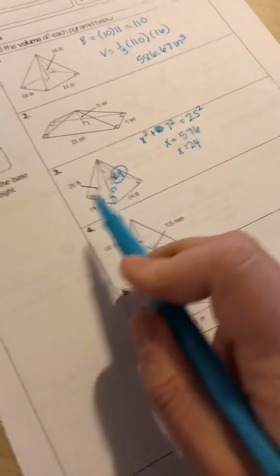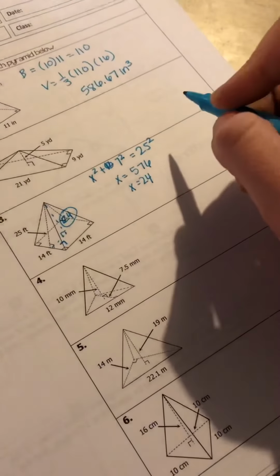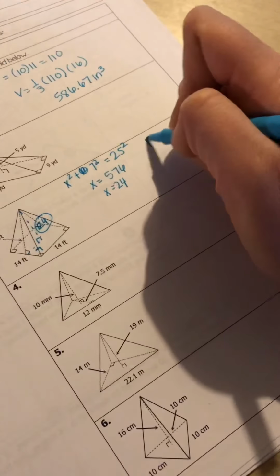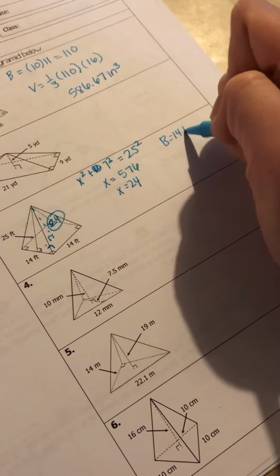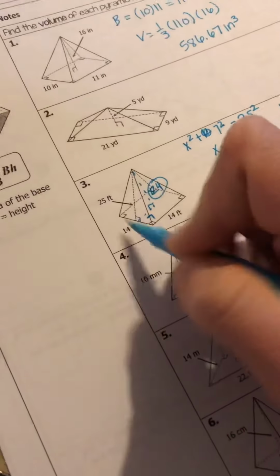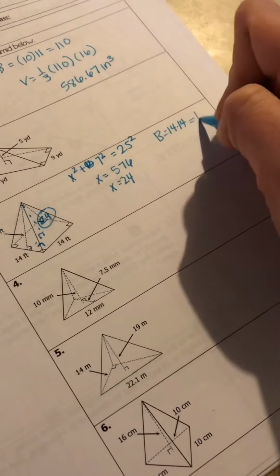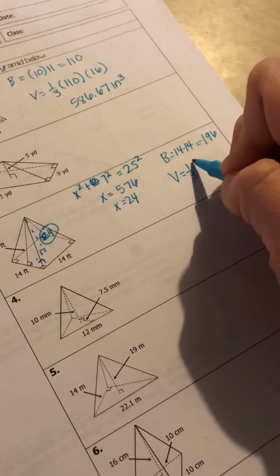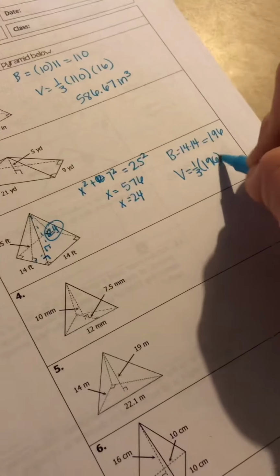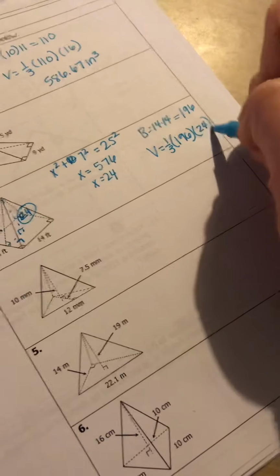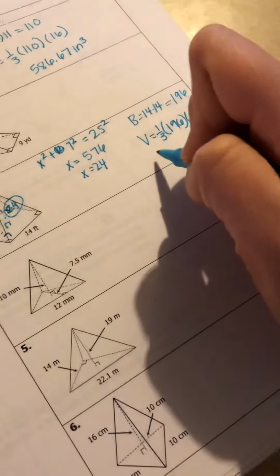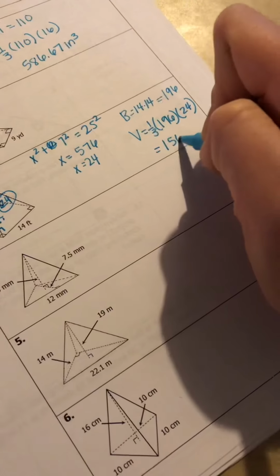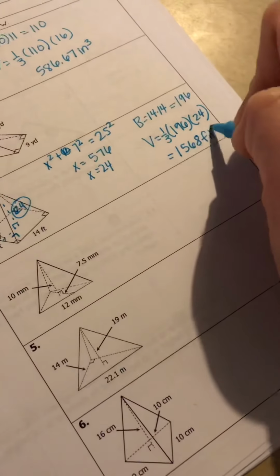Got to find the area of the base next. Area of the base is just going to be 14 times 14, because it's a square. 14 times 14 is 196. And then for the volume formula, this one equals 1/3, that 196, the area of the base, times the height, that's what we just found, so times 24. Plug that into your calculator and you should get 1568 feet cubed.